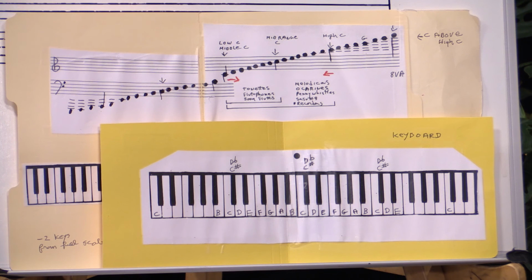It doesn't exist. You go from A to G and then right back to the A again. A, B, C, D, E, F, G, that's the G, and right back here to the A again, and that's 2 notes below the C. It's always 2 notes below the C.